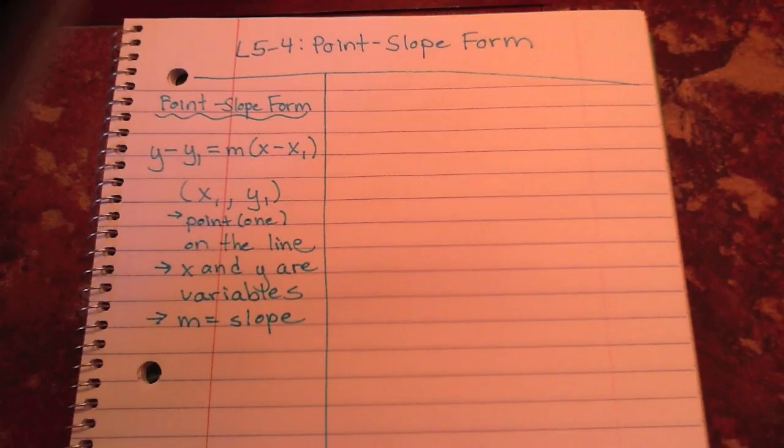Point-slope form is the last form that you're going to learn for linear equations. Quick review, we learned how to graph a linear equation using a t-chart, plug in values of x, find y. That was the first way. We learned that in chapter 4. You also used that last year a lot.